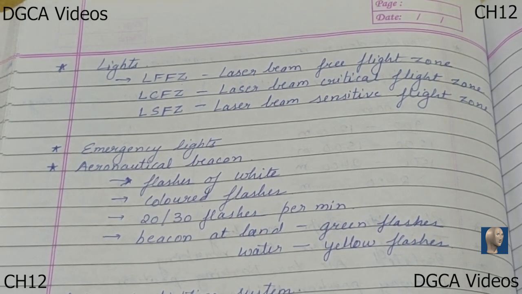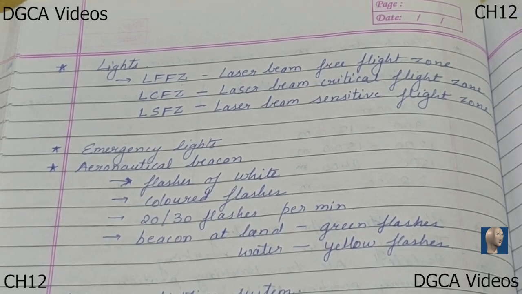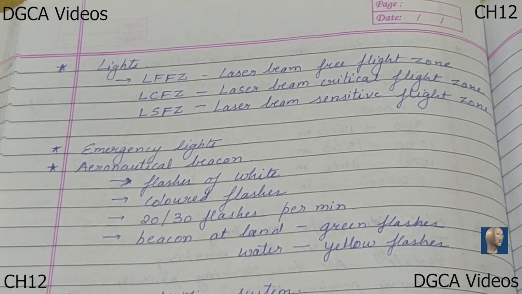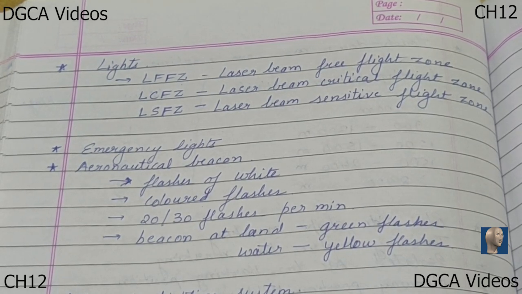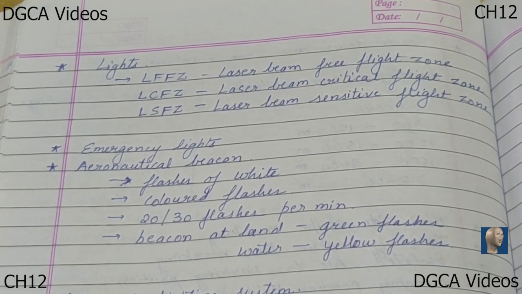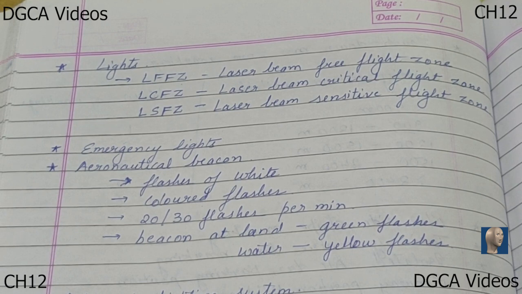At an aerodrome provided with runway lighting and without a secondary power supply, sufficient emergency lights should be available on at least a primary runway in the event of failure of the normal lighting system. They are also useful to mark the obstacles and delineate the taxiway and the apron areas. This was the emergency light.